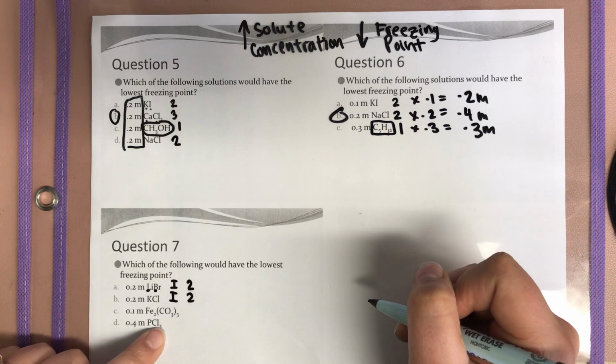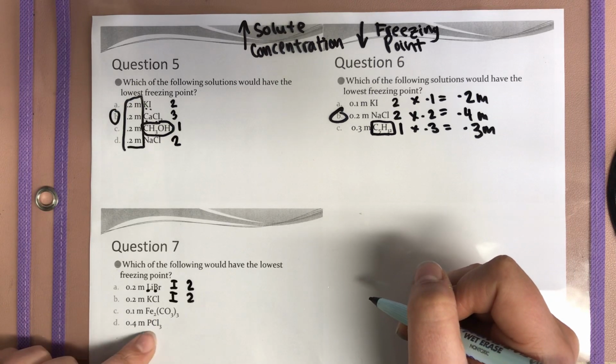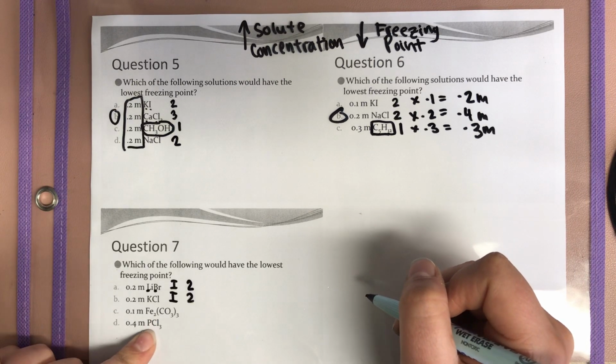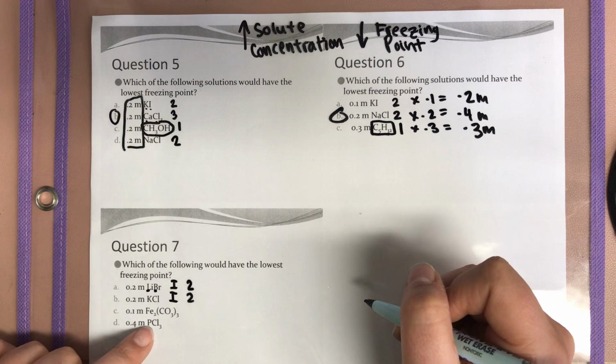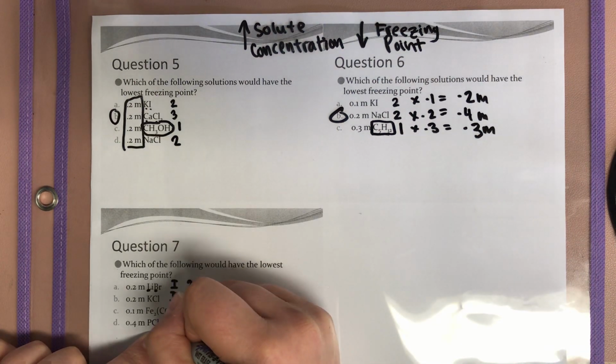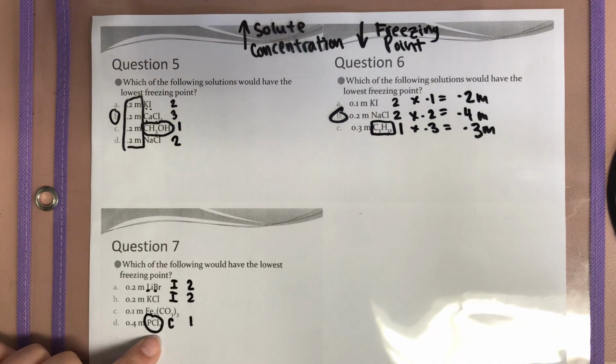Okay, I'm going to skip down to this one so I can explain what's going on with this one in just a second. This is phosphorus trichloride, phosphorus trichloride. So this one, phosphorus, if we look on the periodic table, is a nonmetal, as well as chlorine. So this is actually a covalent compound, and it is not going to split apart, so we're only going to have 1 over here.